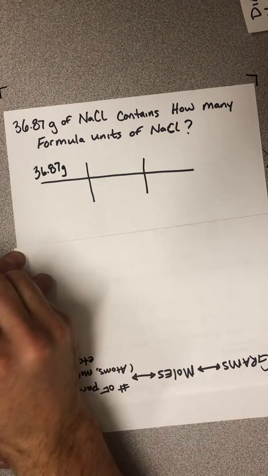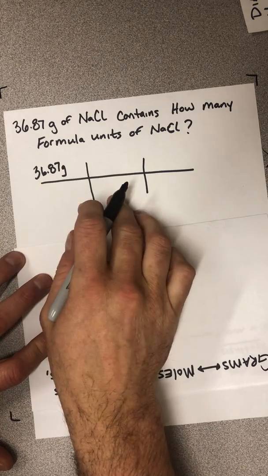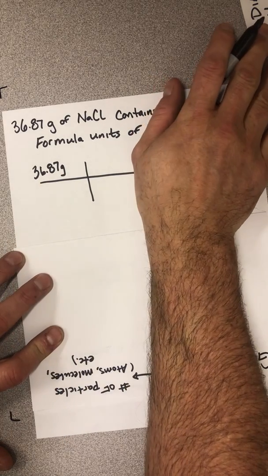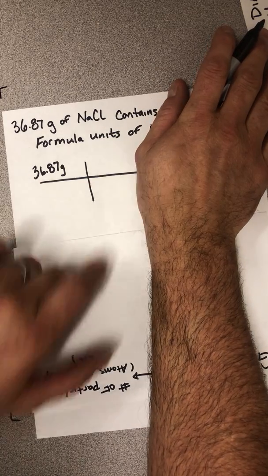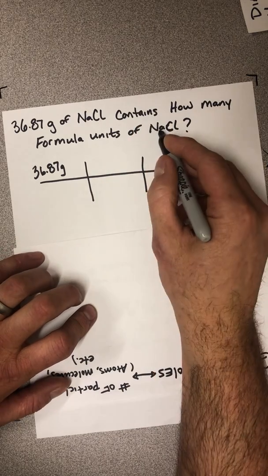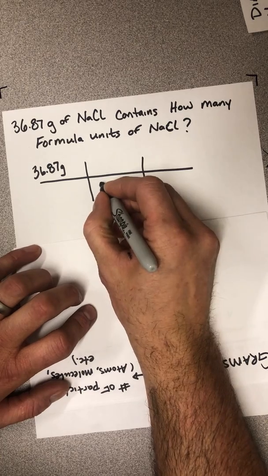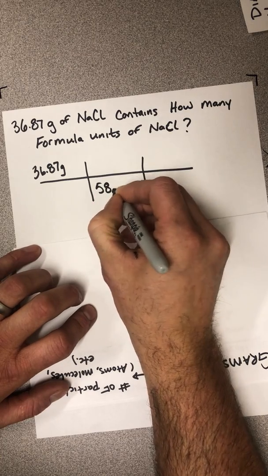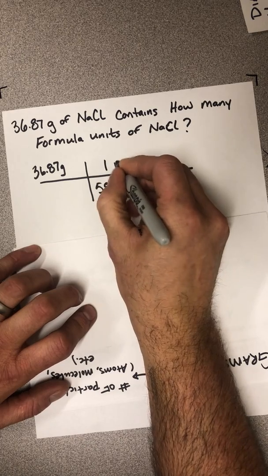And so we're going to put our starting number of grams here, 36.87 grams. Okay, the first calculation we need to do is from grams to moles. And so if we're just doing that, we would put our molar mass here and 1 mole here. And that's what we're going to do. But we're not going to stop there. 1 sodium and 1 chloride gives us a molar mass of 58.44 grams per 1 mole.